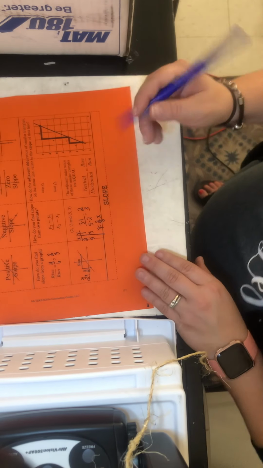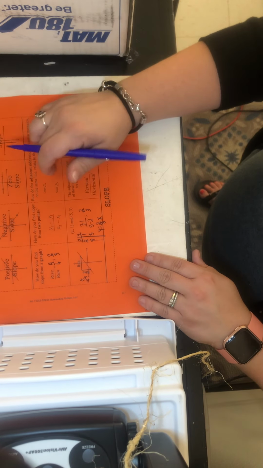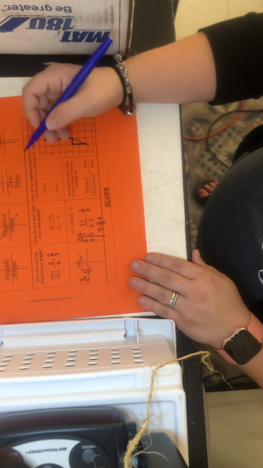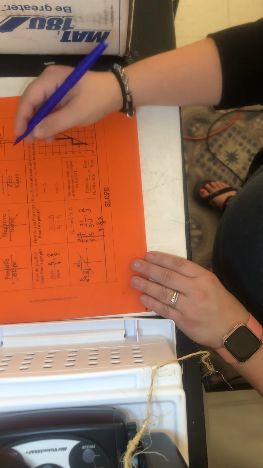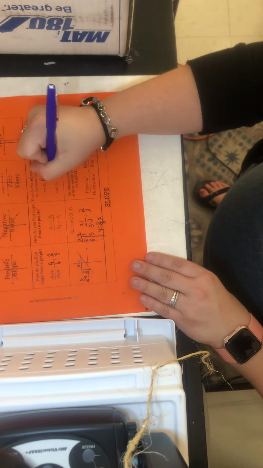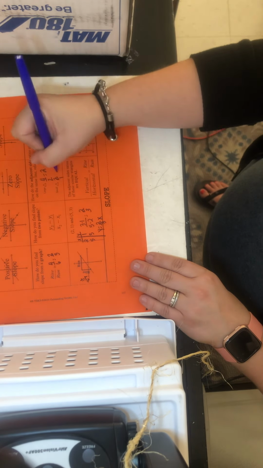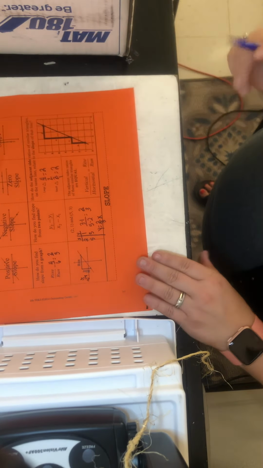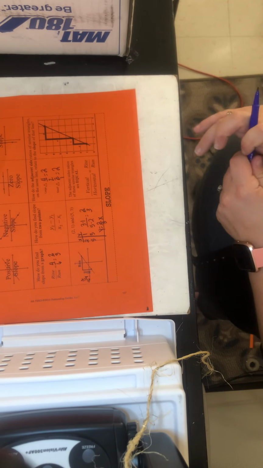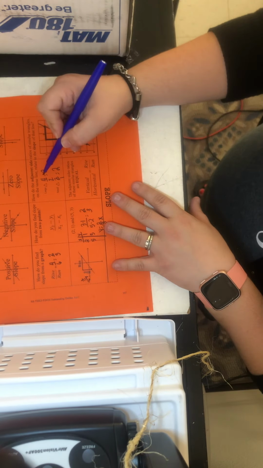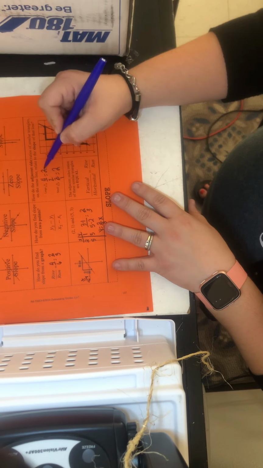Now, for this piece right here, we're not going to get really into adjacent sides yet. So I'm just going to fill in these notes for you, and then we will come back and review these later because this is not the point of the lesson today. I know we didn't do that one. So it's going to be 4 over 2 equals 2.